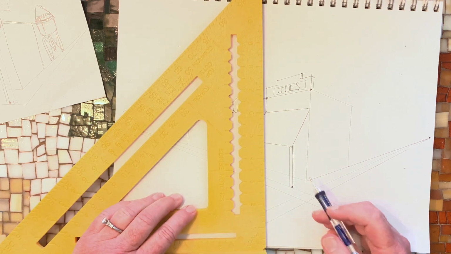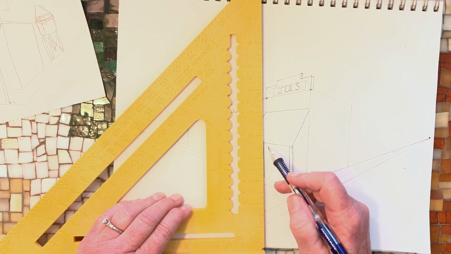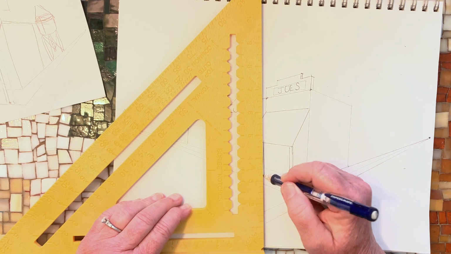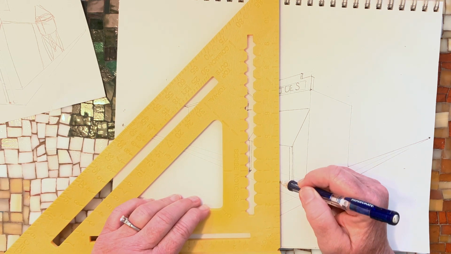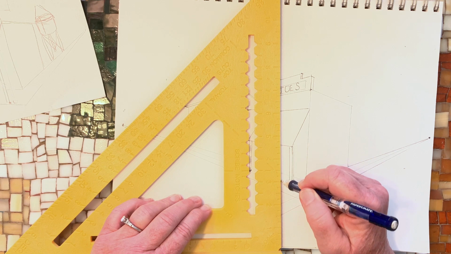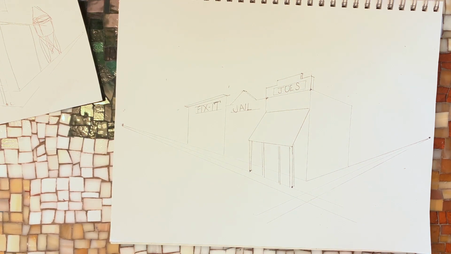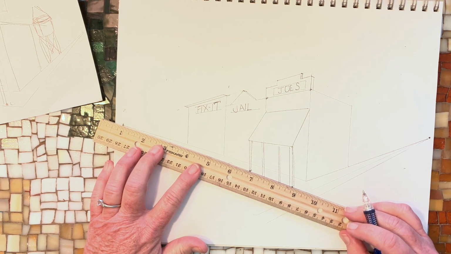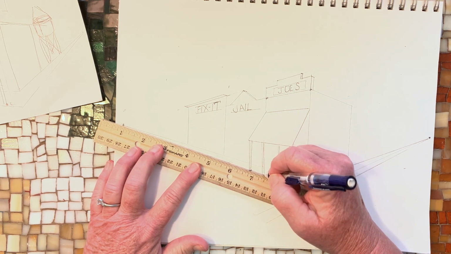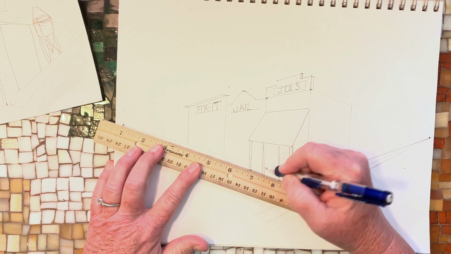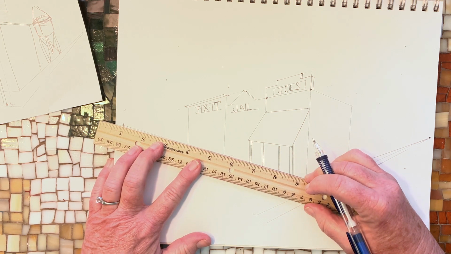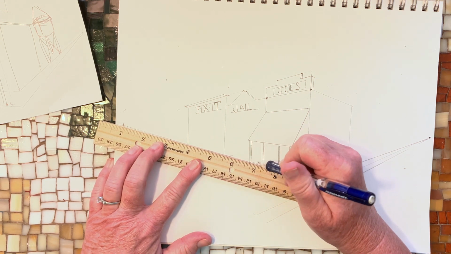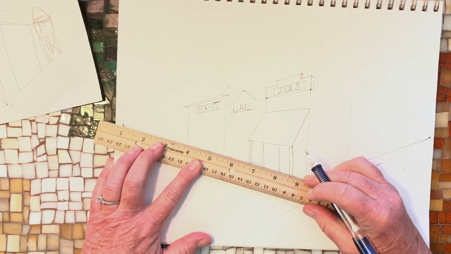Okay, we need another one right here. And right here. Now, that's nice, but I would really like to have a little fence type thing so that my people don't fall off my road, my sidewalk. So I'm going to come down here and put a little fence structures so they don't fall off.